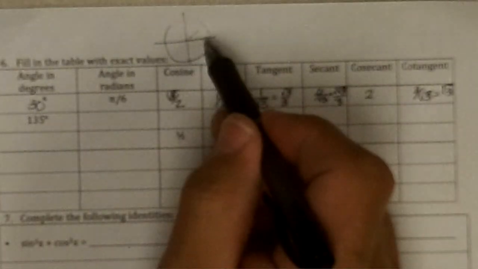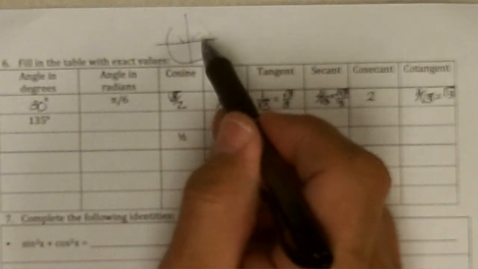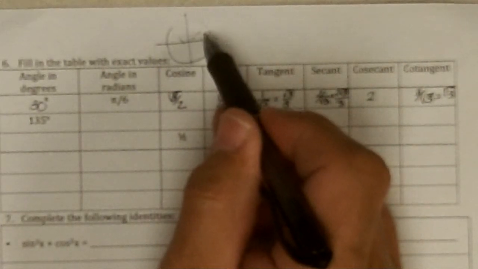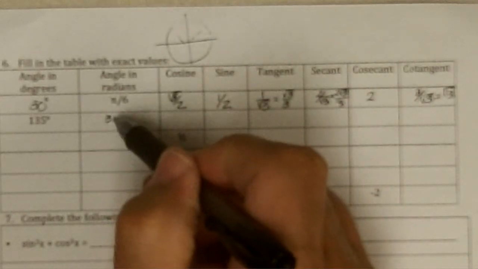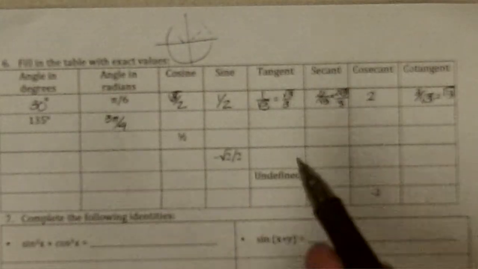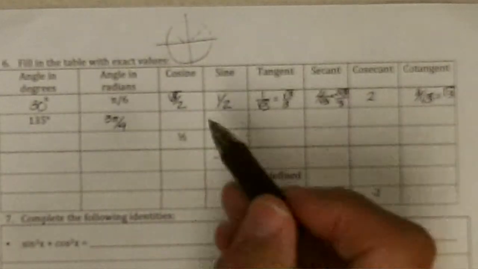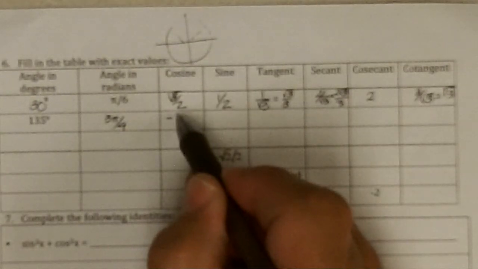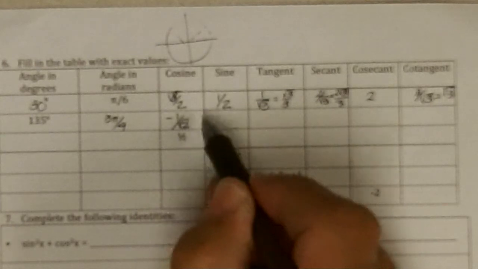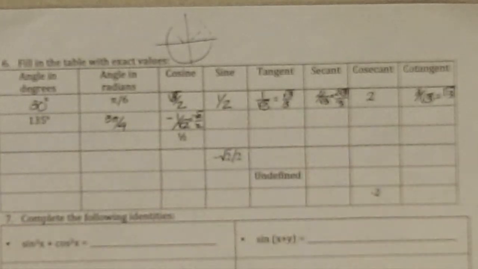135, that's 45, 45, 45. That's here, that's 45 is pi over 4, so that's 1/4, 2/4, 3/4. 3 pi over 4 radians. There, the sine and the cosine are the same size, but the cosine is negative. Negative 1 over the square root of 2, or negative square root of 2 over 2.